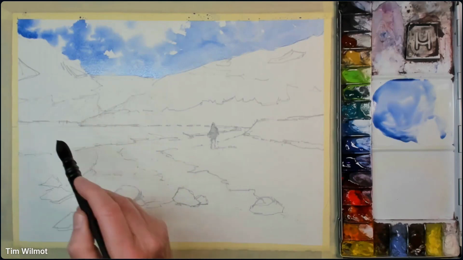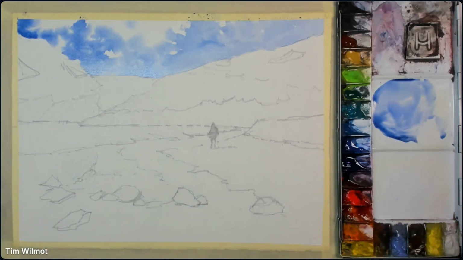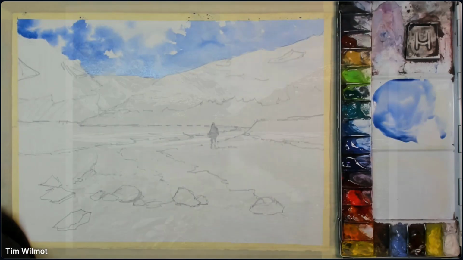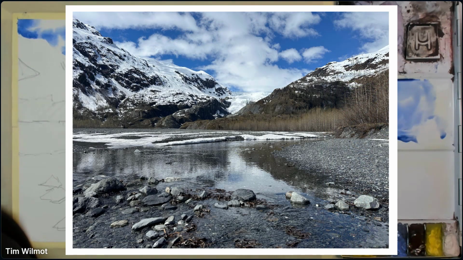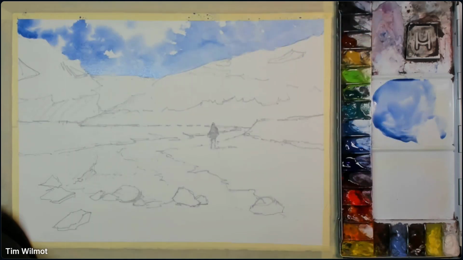I'm now going to do the base color of the mountains, and I'm just going to zoom into the photo here. What color is it going to be? It's a sort of, well, more of a grayish color, not blue as such.